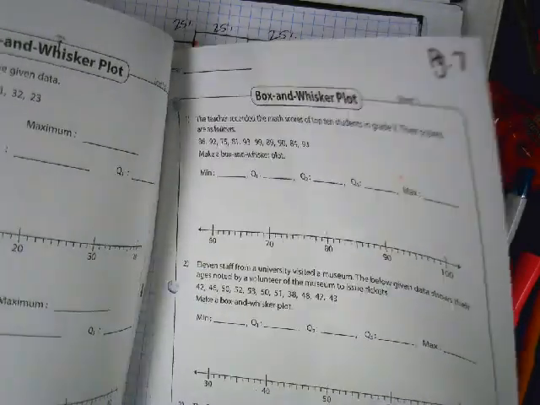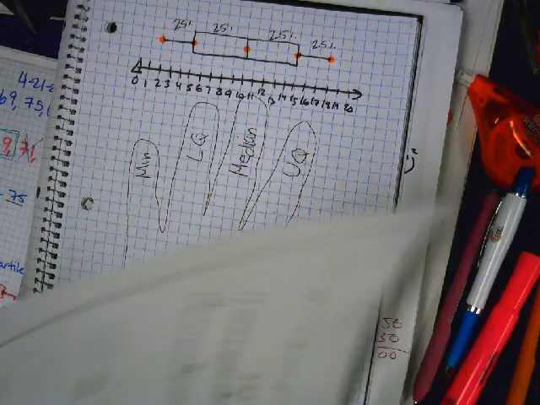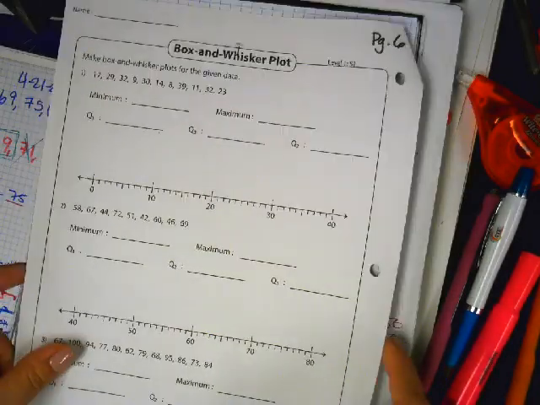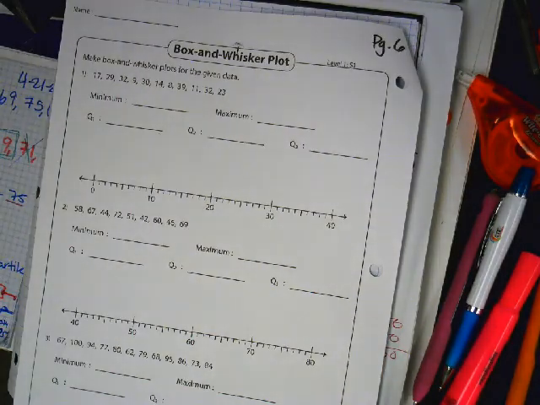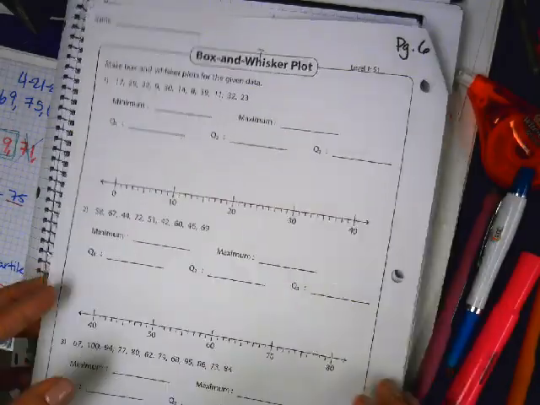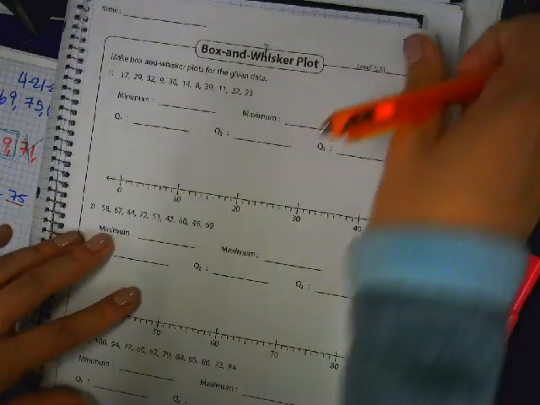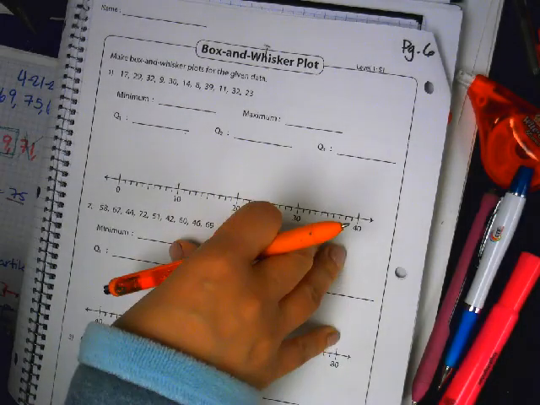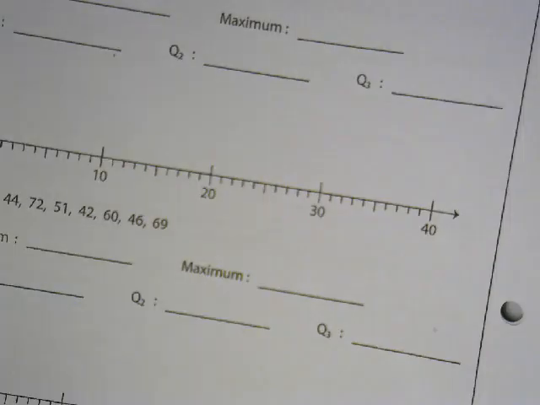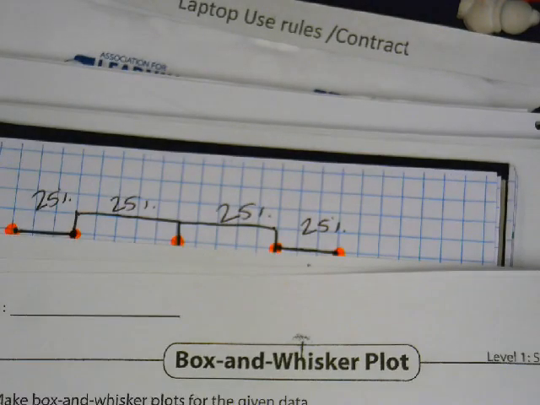Let's go back to page 6. Page 6. Okay. What's the first thing we need to do? Put them in order. So go ahead and put them in order. Go ahead and not talk and put them in order.